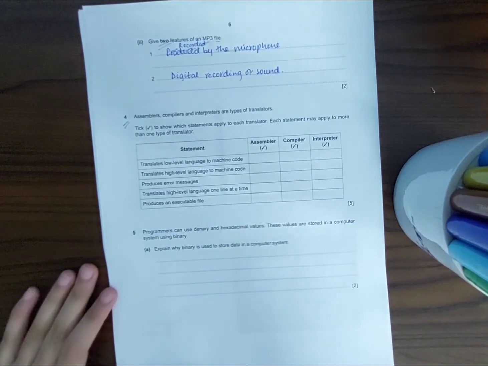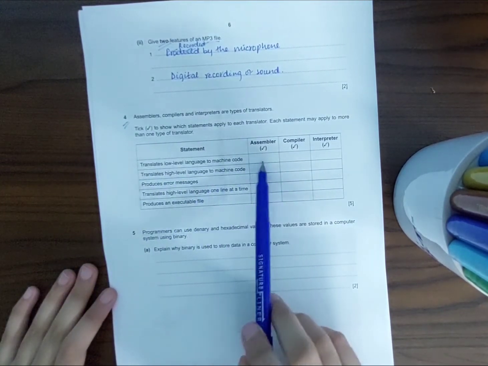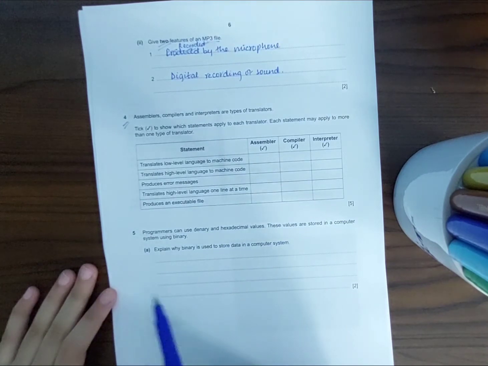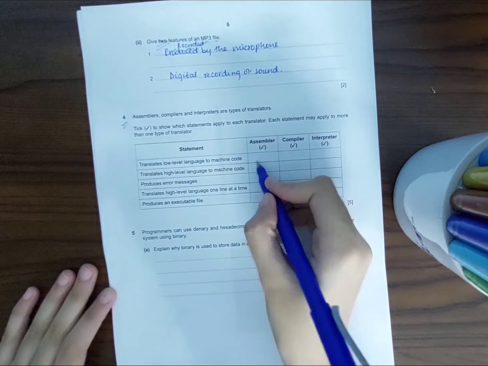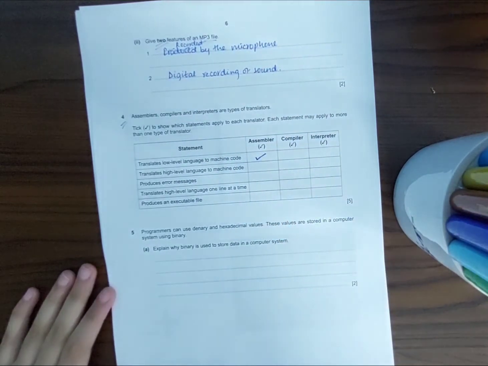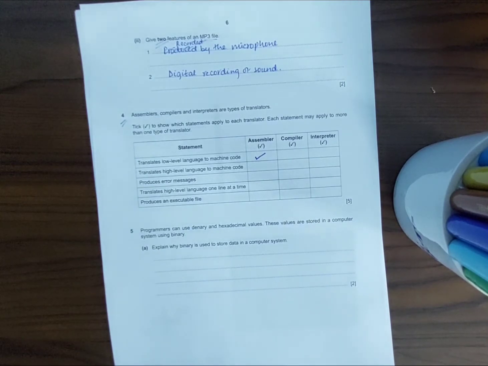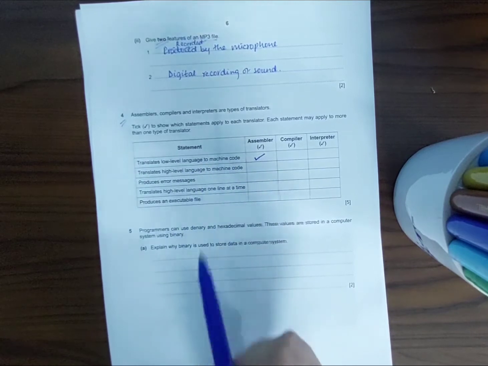Translate low level language to machine code: it's basically an assembler, because the compiler and interpreter deal with high level languages, and they don't need to do this conversion.